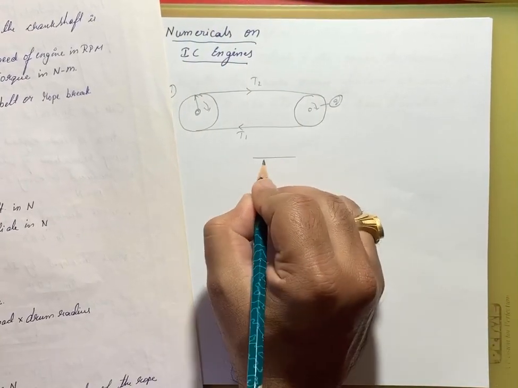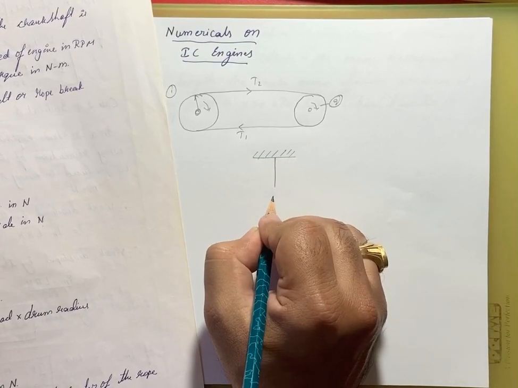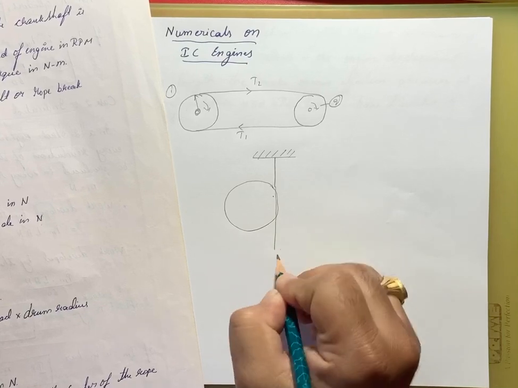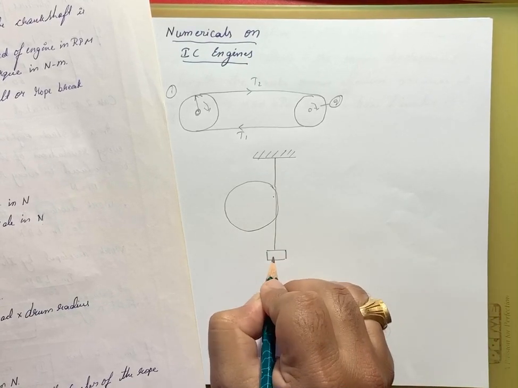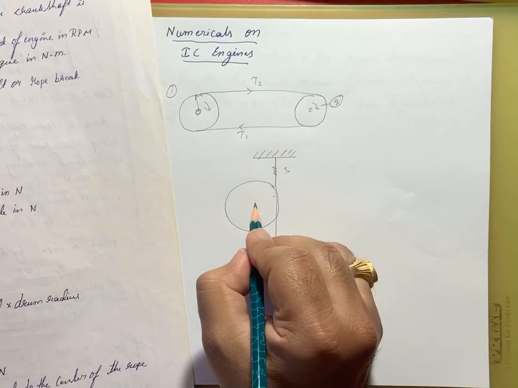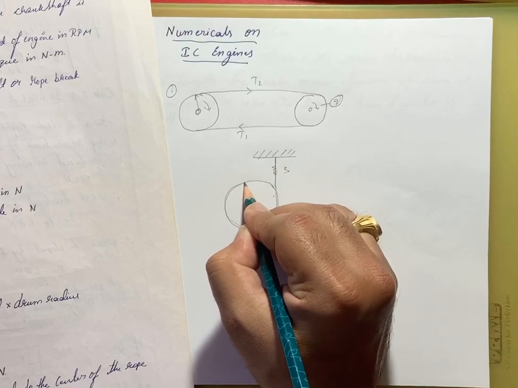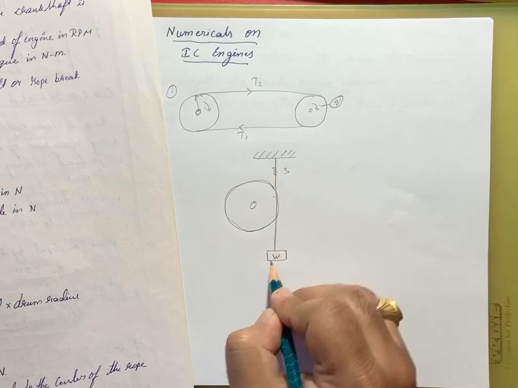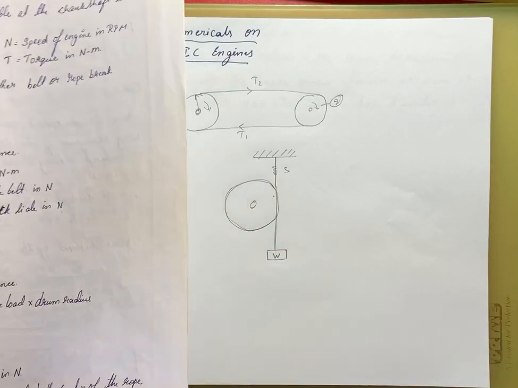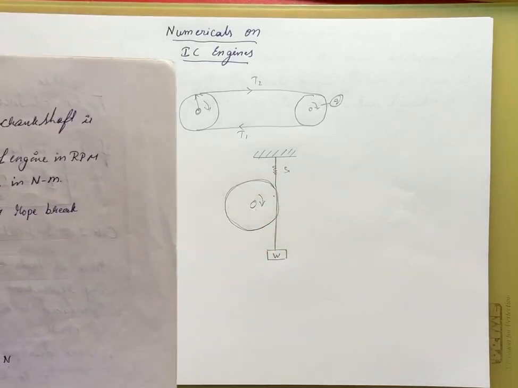We will be having the one which is connected to the end, and we have the pulley here. Around the pulley, the rope will be wound here, and we have the W. Here we will be having the spring S. Right. Now the rope will start like this, wind around the pulley and come down like this, right? This is the W and this is the S here. And here it is directly connected to the crankshaft, right?